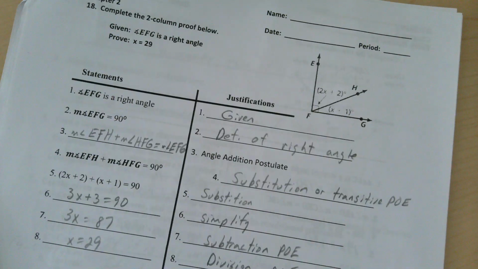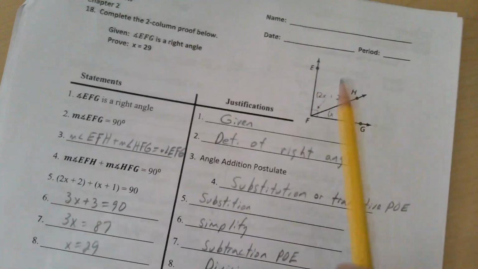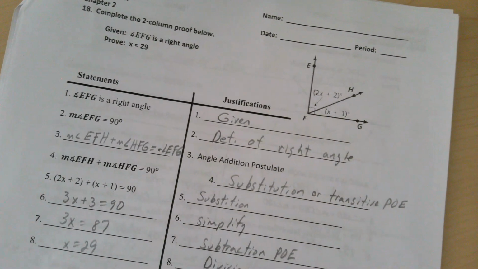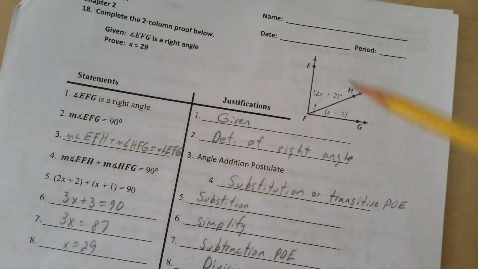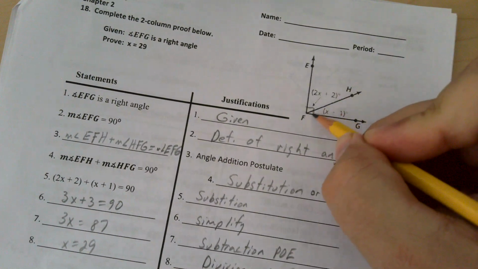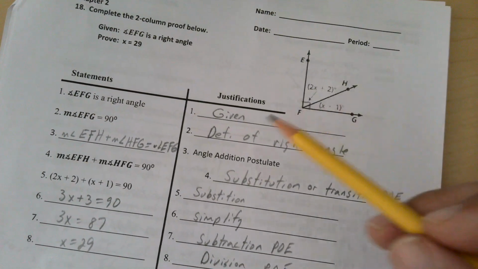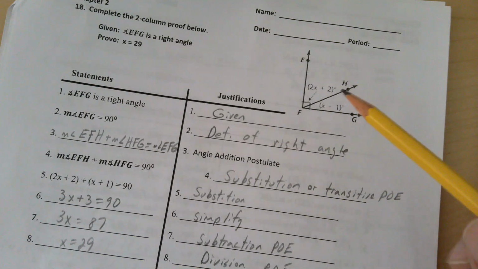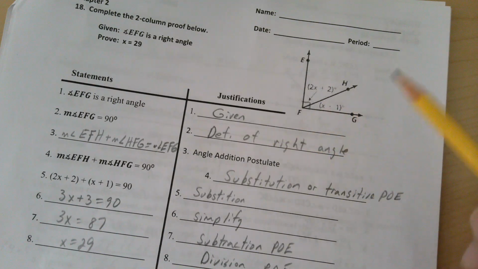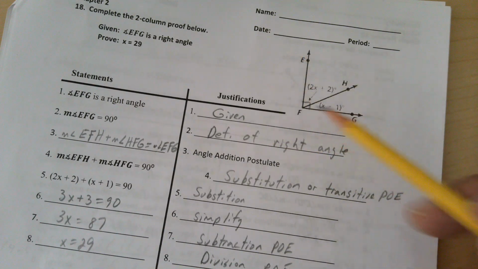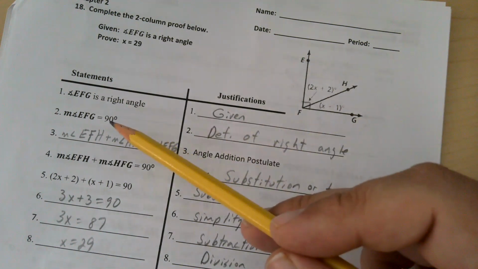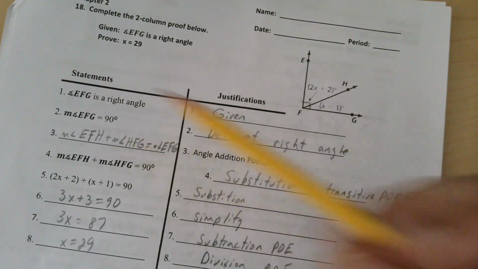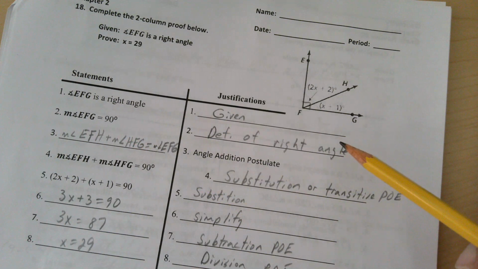Okay, let me take you through this next proof. Here's where we may have to write the statement or we have to write the reason. So we're told we have a right angle. That's what's given. I can tell by this symbol that this is a right angle. So first justification, the first reason, it's a given. As soon as we know that this is called a right angle, we also then will know that it's equal to 90 degrees because that's the definition of a right angle.